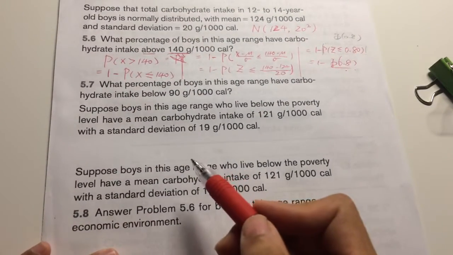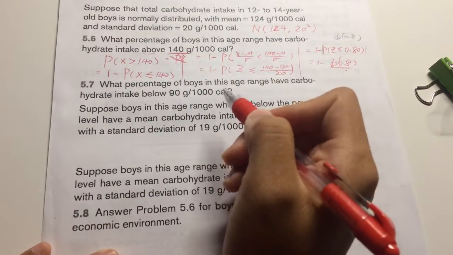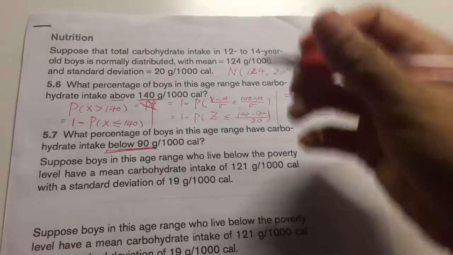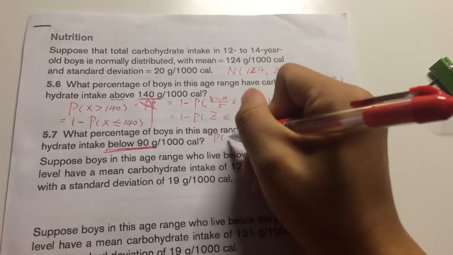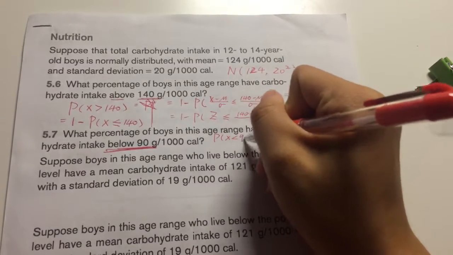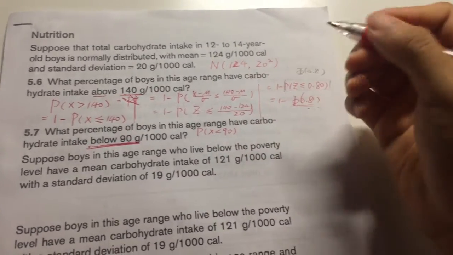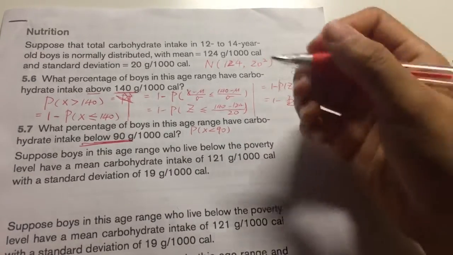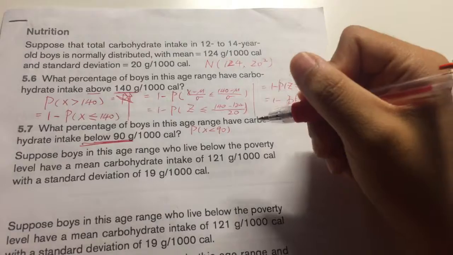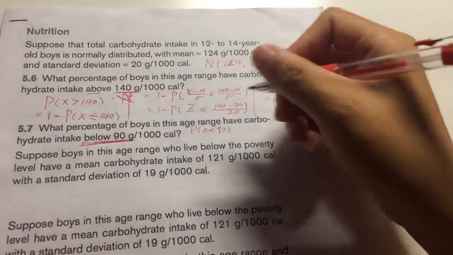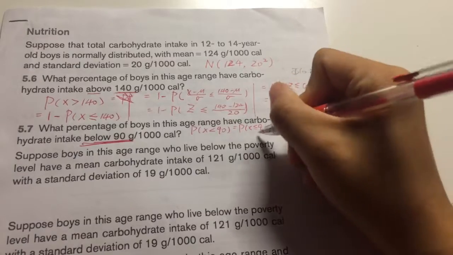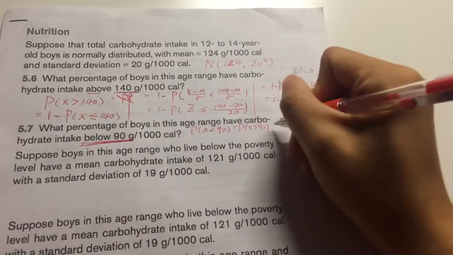And so for this question, what percentage have below 90, right? So for this question, it should be X smaller than 90. Because it's continuous, it doesn't really matter whether it's smaller than 90 or smaller or equal than 90. So let's do the same thing here. Let's normalize it.